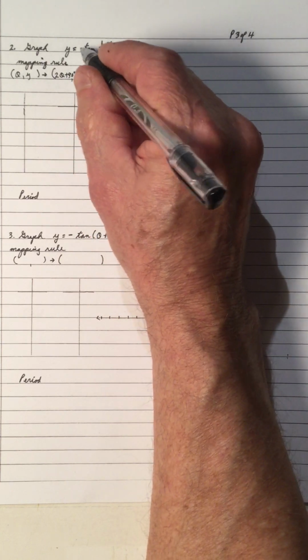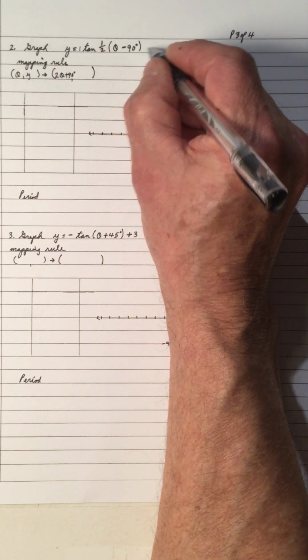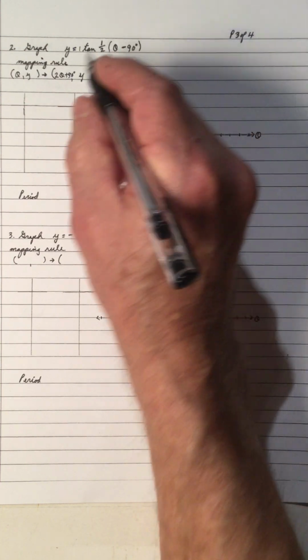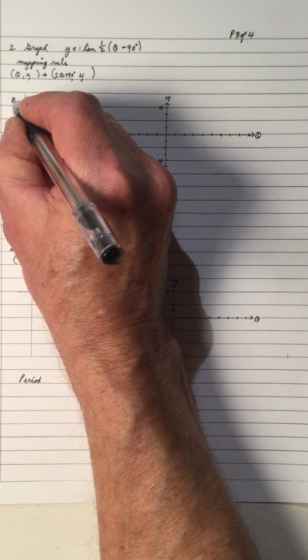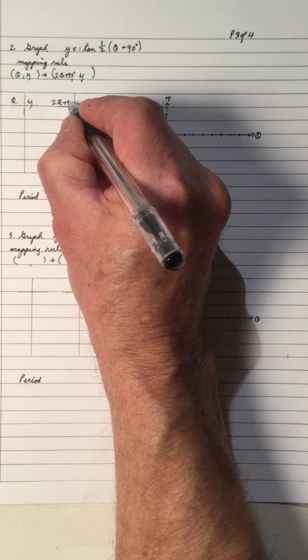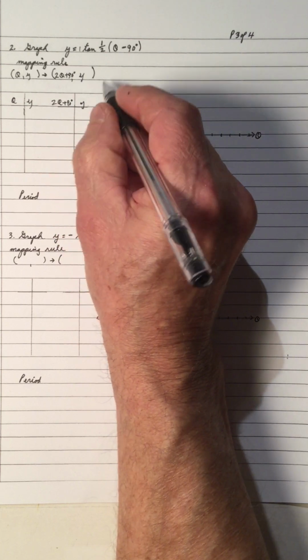And the y value, that's a 1, and that's a 0, so it's no change, it's just a y. So we have theta and y, and we have 2 theta plus 90 degrees and a y.